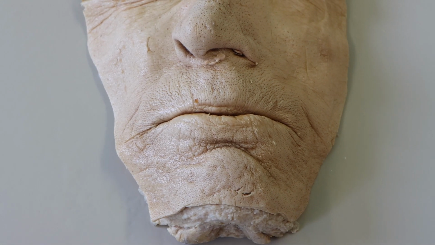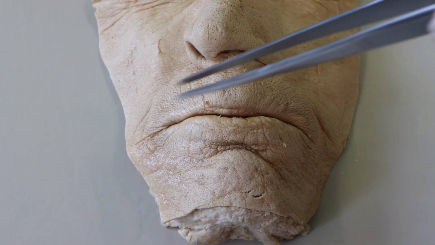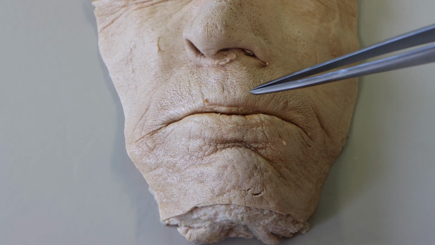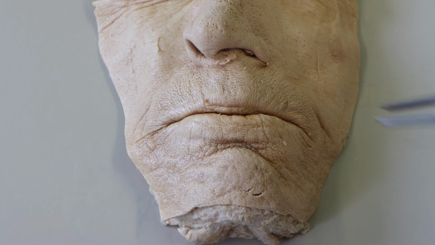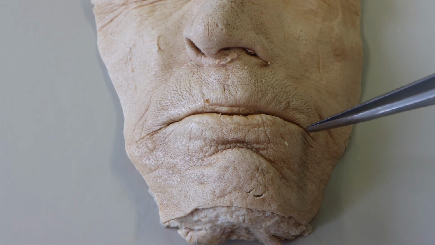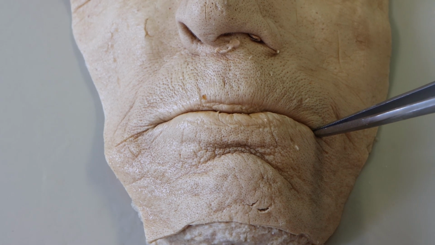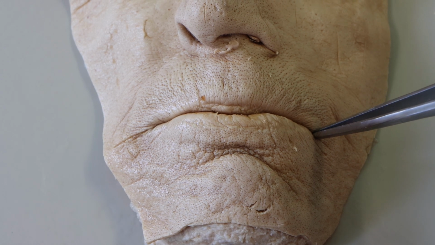So the beginning of the digestive system, as you see, is the oral cavity, and the entrance of the oral cavity is bordered anteriorly by the upper lip and lower lip. The upper lip and lower lip join together in this part, which is called angulus oris, or oral angle.